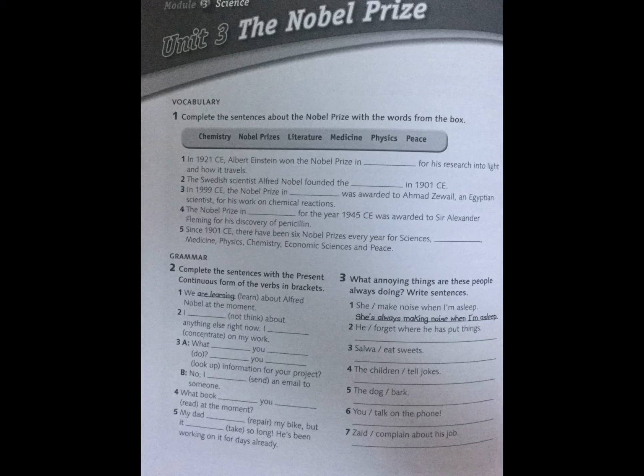Like in number 2, he's always forgetting where he put things. Okay, and then number 4 we have the children are, so here we are using are, and because we have an s, the children are always telling jokes.